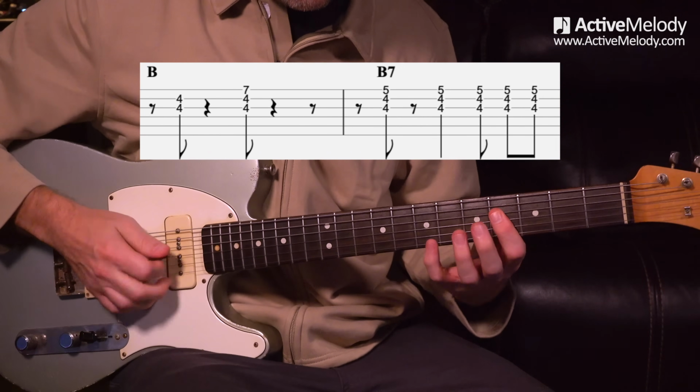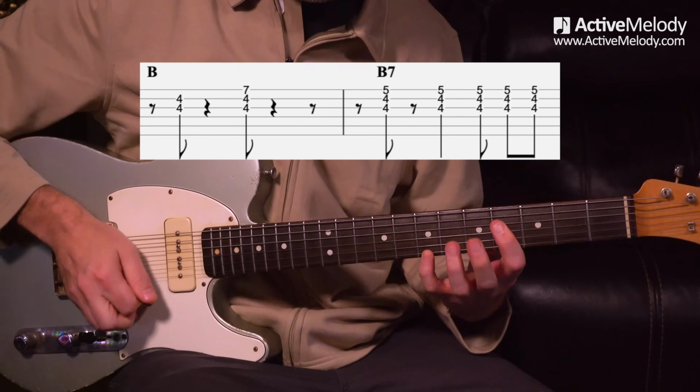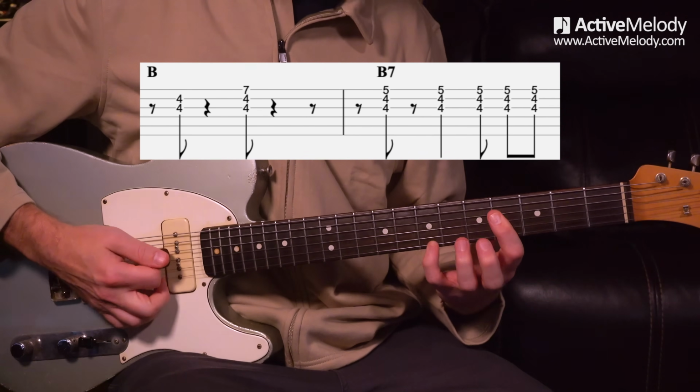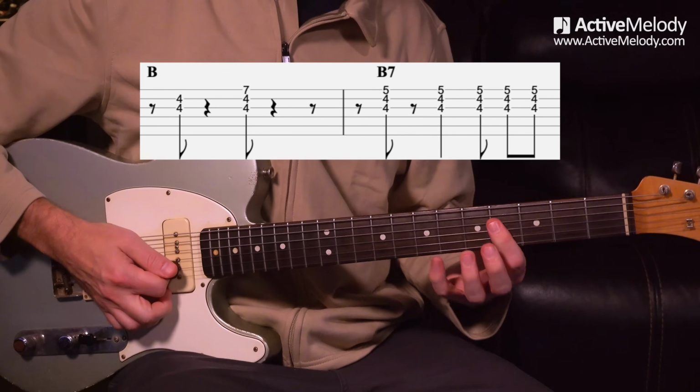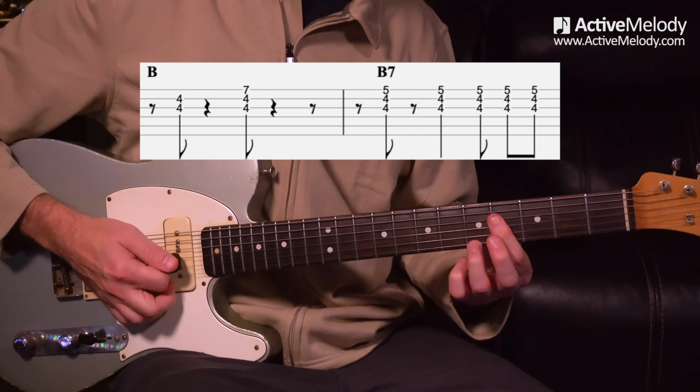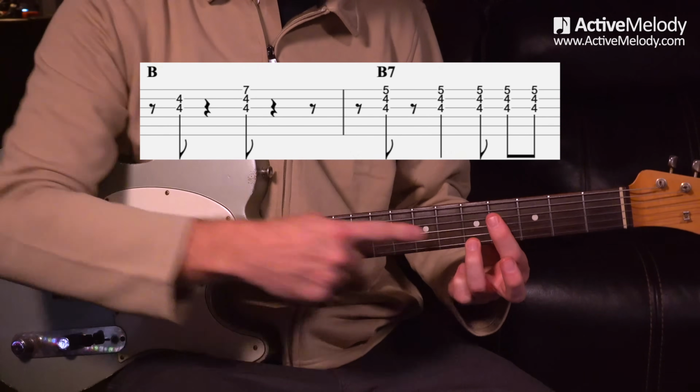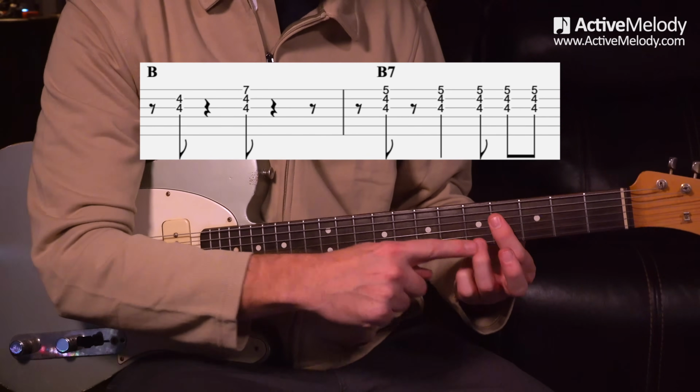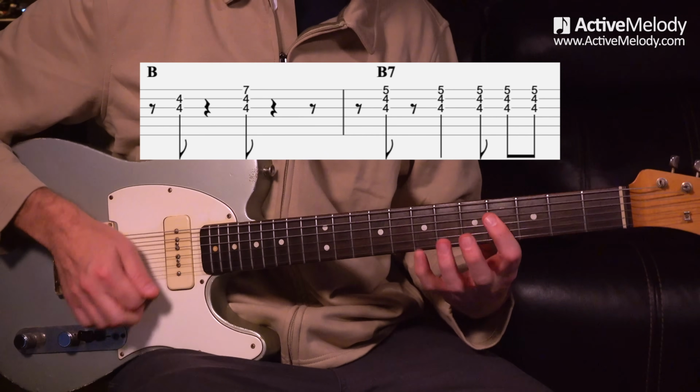Okay, so we have back to the 1 chord. I hit the B like that, and then I came down and went. So I did the B, 2 of those, and then the B7. And I already showed you that B7. That's where you keep the bar, but then 5th fret, 1st string.